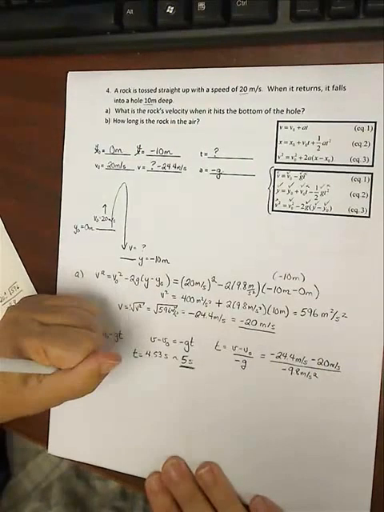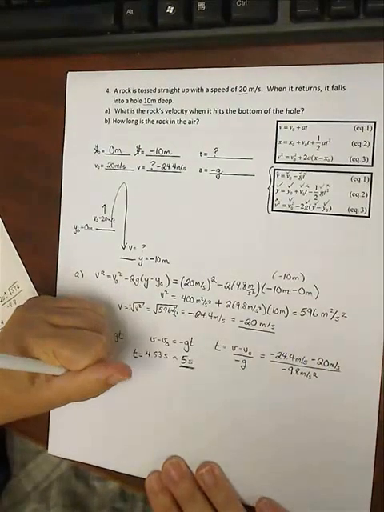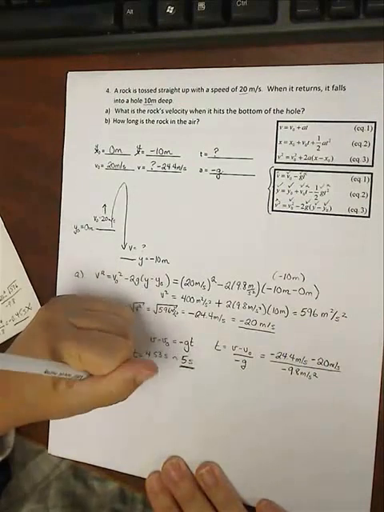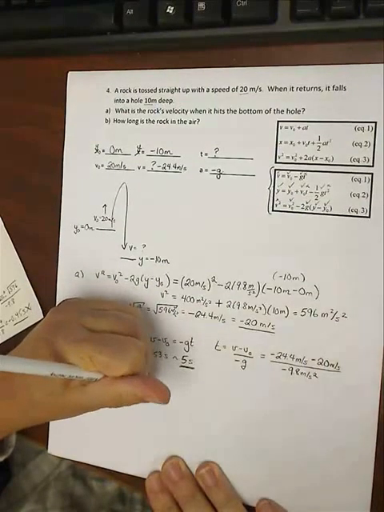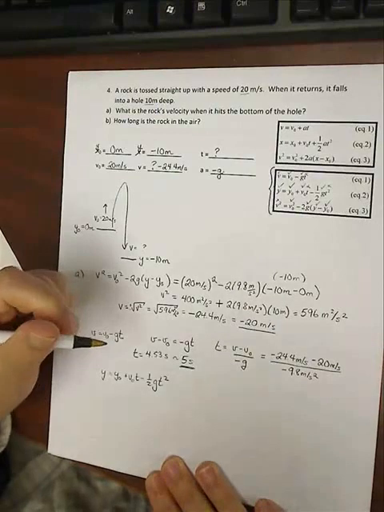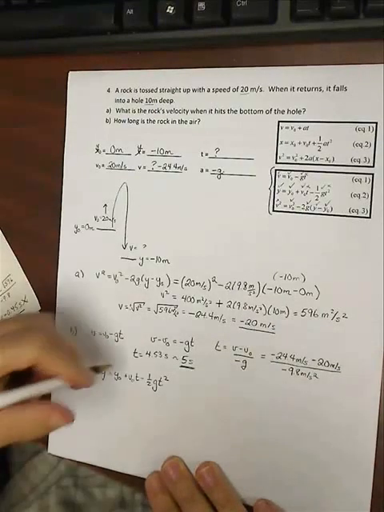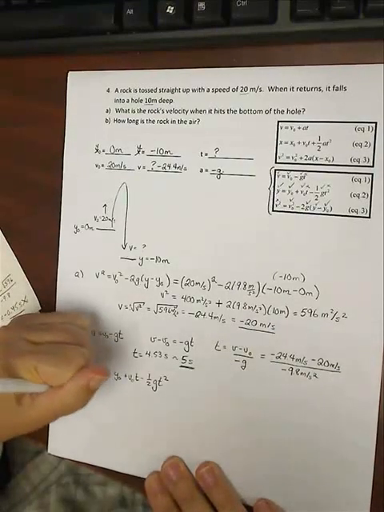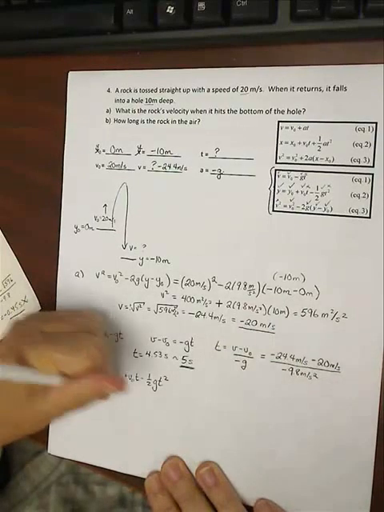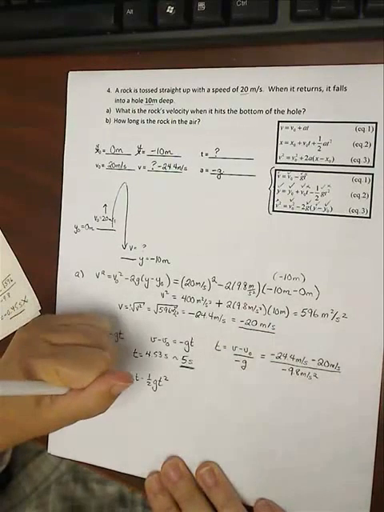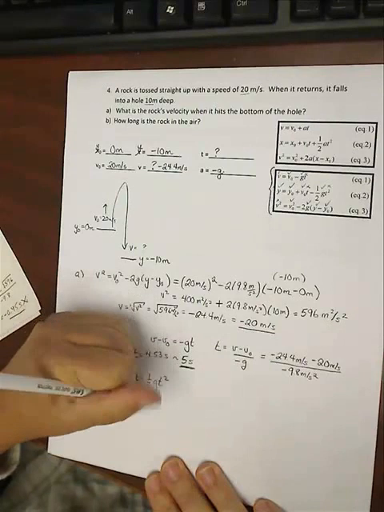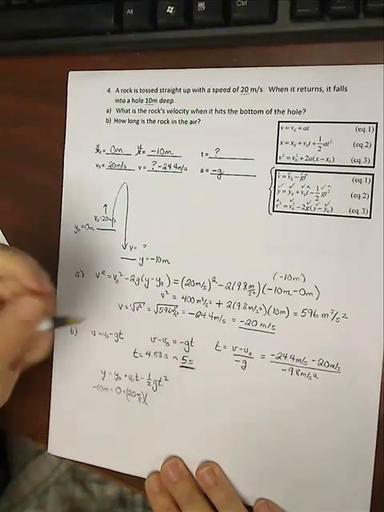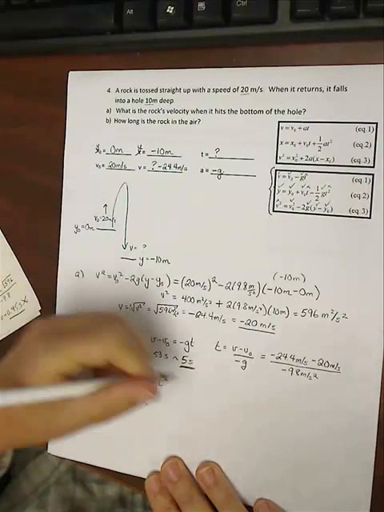All right, how about if I solve it the other way? So now if I use y is equal to y0 plus v0t minus 1/2 gt squared and solve the quadratic equation. Let's go ahead and plug in what our numbers are. So y is equal to negative 10 meters. y0 is 0. v0 is plus 20 meters per second times the time, which we don't know.